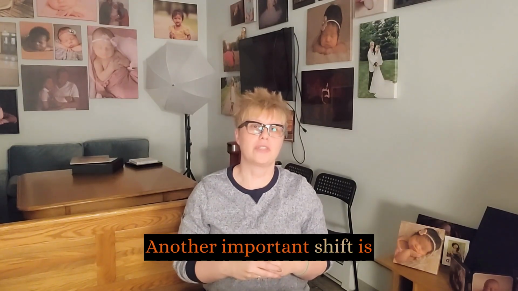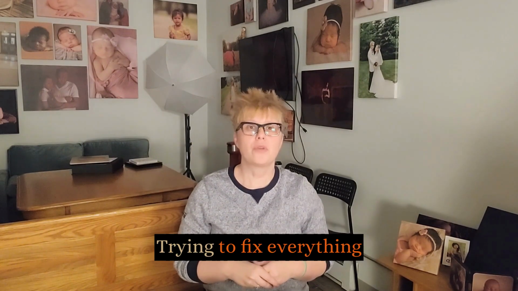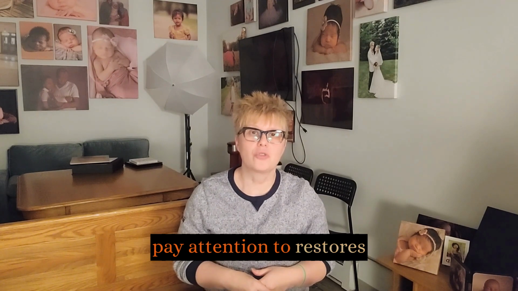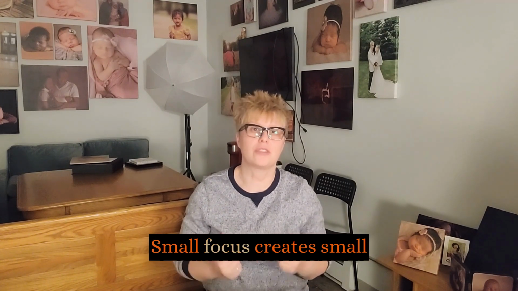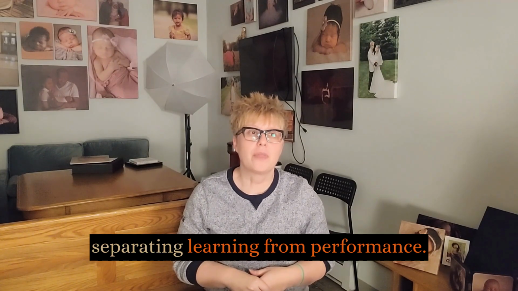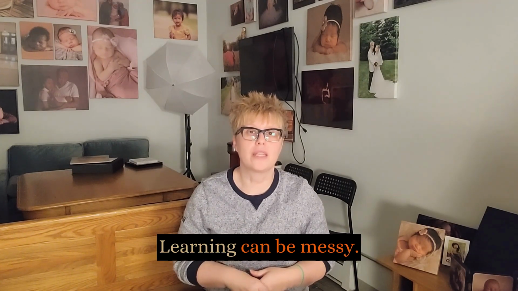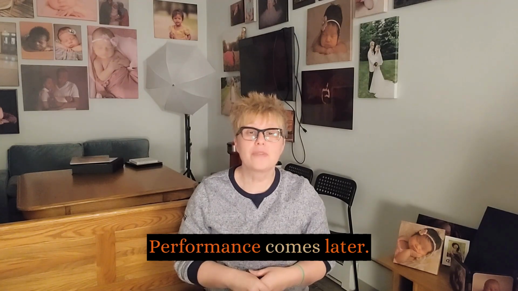Another important shift is narrowing focus. Trying to fix everything at once overwhelms the system. Choosing one thing to pay attention to restores confidence. Small focus creates small wins. Small wins accumulate. Another helpful reframe is separating learning from performance. You don't need your photos to be impressive while you're learning. Learning can be messy. Performance comes later.